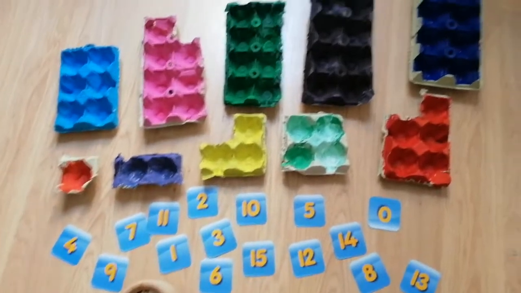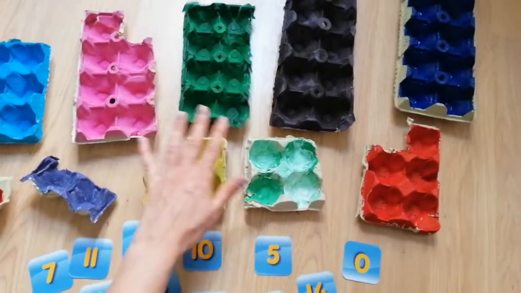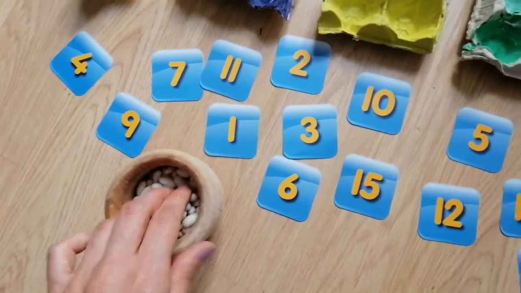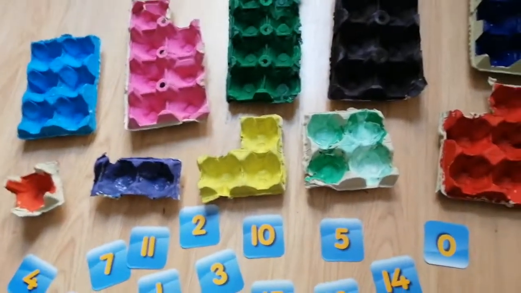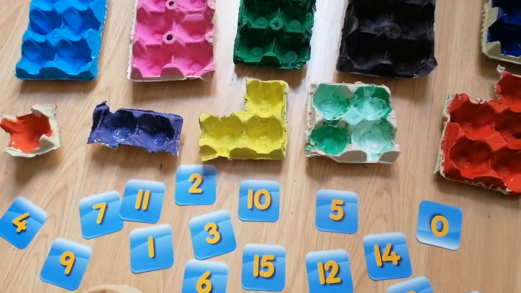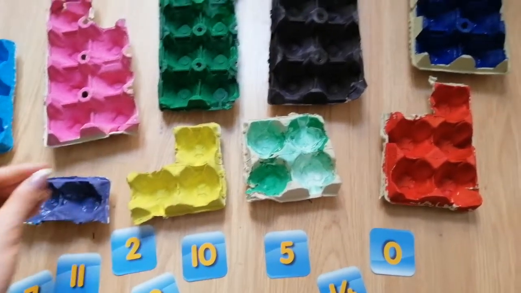Now that we got all our egg cartons ready, all nice and colorful, we can start playing. I got over here, for example, some beans, some numbers, and my egg cartons. And I'm gonna put the beans inside the cartons, for example. I'm gonna start with this one.